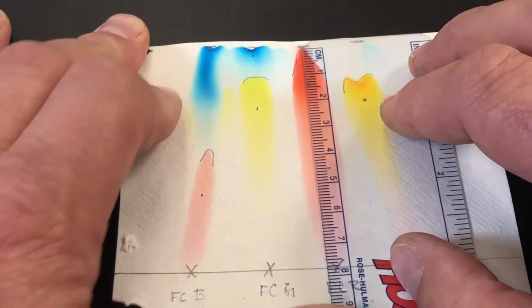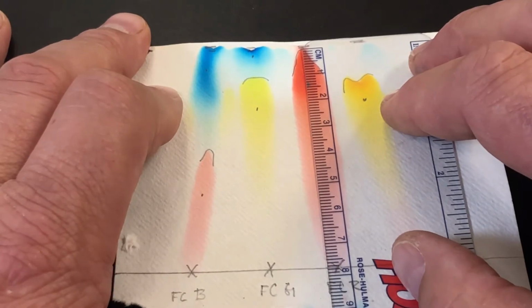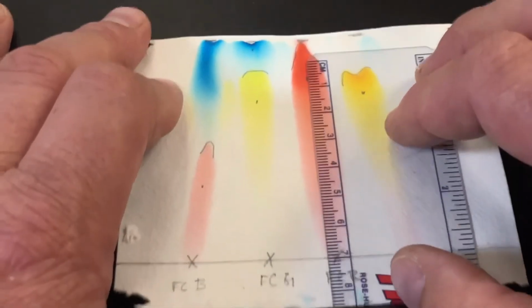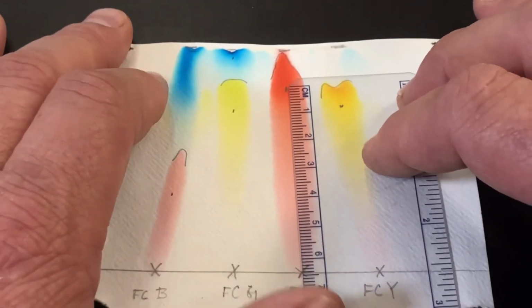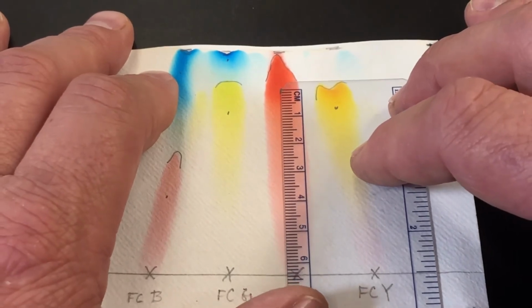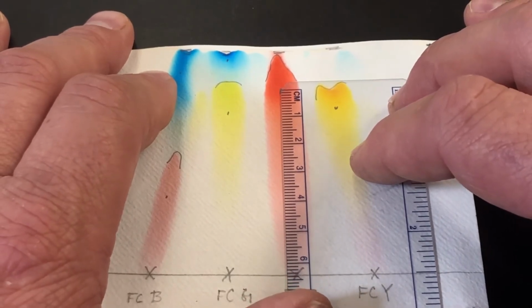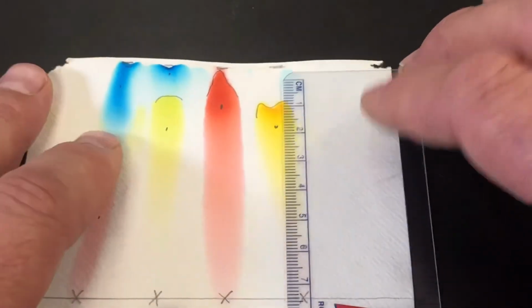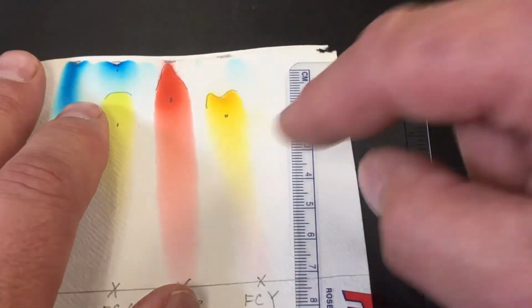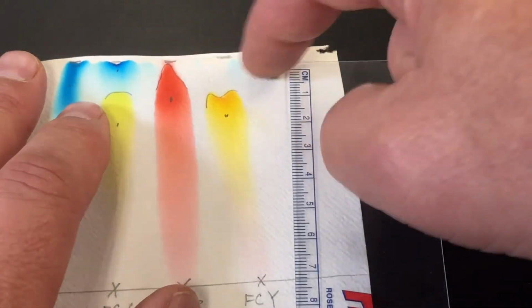Again, in this food coloring red, the total distance is going to be 7.95. The tip is going to be about 7.75. And the center mass, I keep hitting the stand here, is going to be about 6.35.